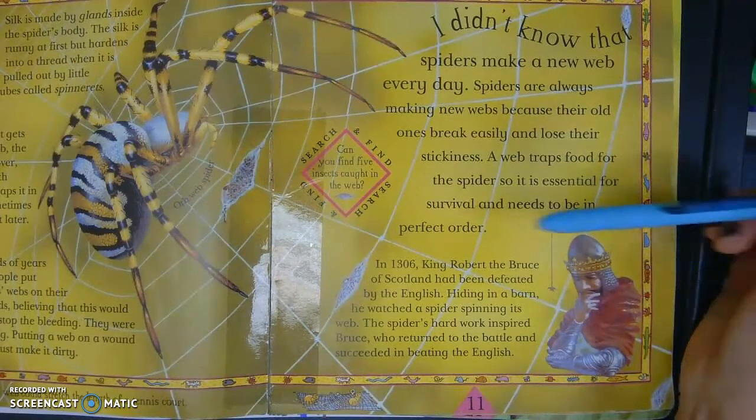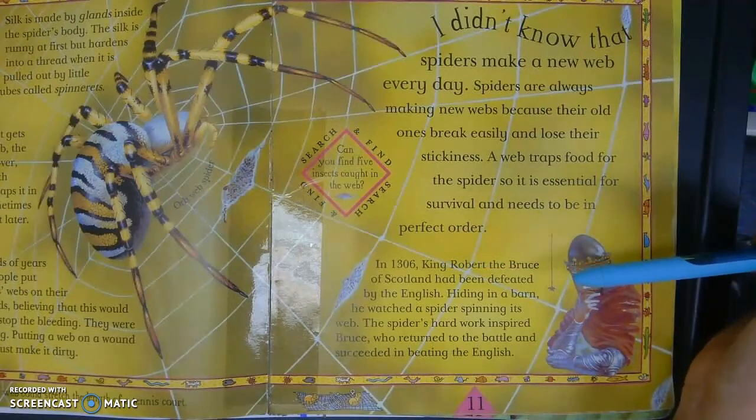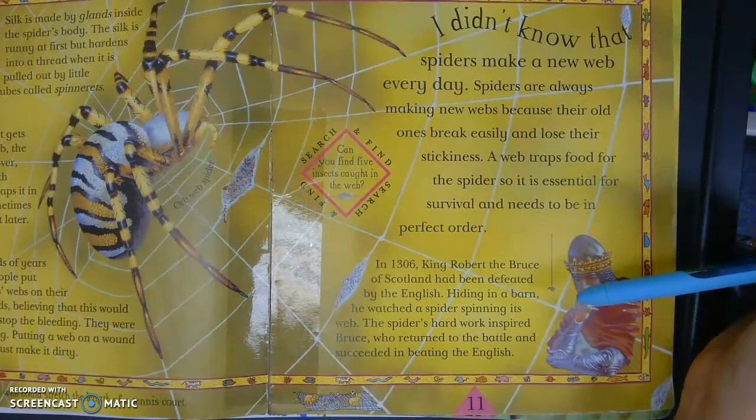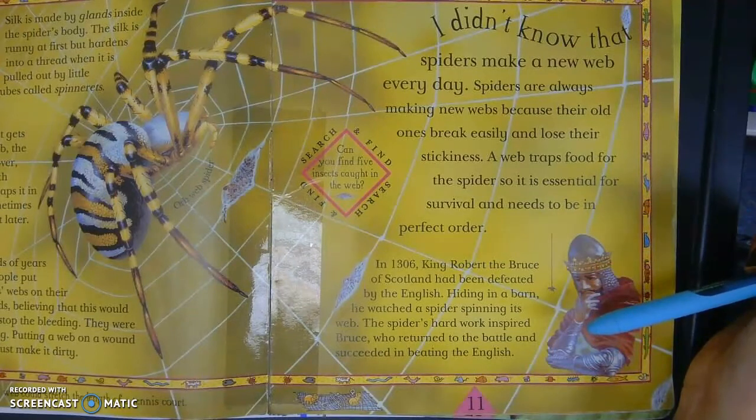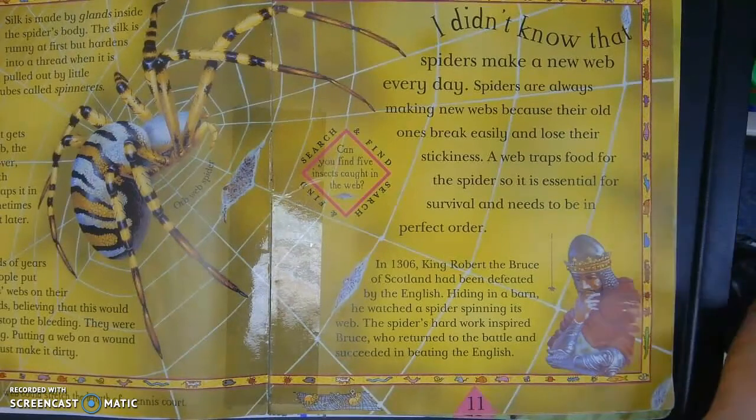In 1306, King Robert the Bruce of Scotland had been defeated by the English. Hiding in a barn, he watched a spider spinning its web. The spider's hard work inspired Bruce, who returned to the battle and succeeded in beating the English.